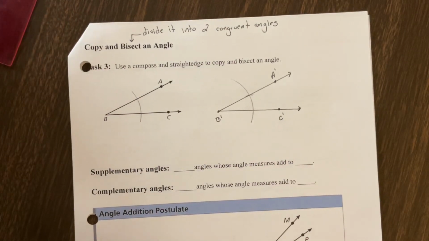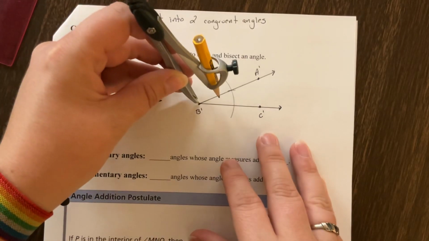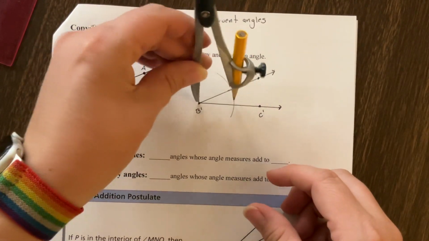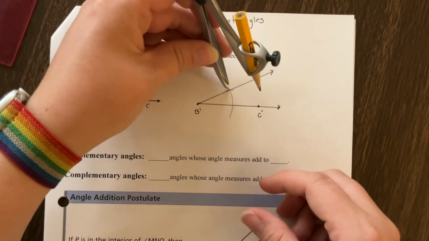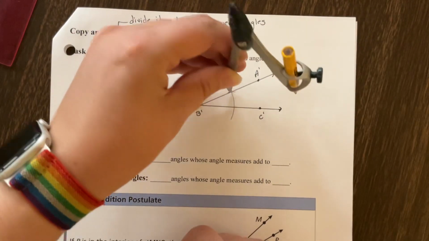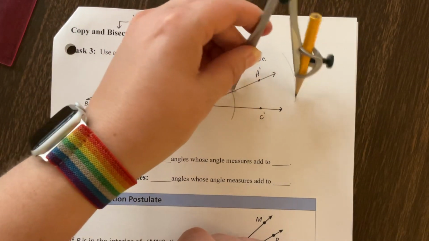Okay, so I'm already kind of halfway there with my copy because the first step in bisecting an angle is to draw this first auxiliary arc, which we already have. We already have that arc in. Now I come at this intersection point. I stretch my compass out, and this is where I can stretch it out as far as I want. I stretch it out and I draw an arc out here.